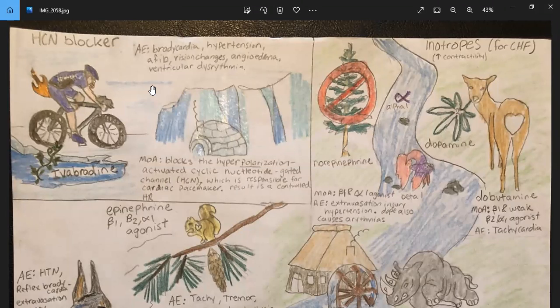Adverse effects, so we have bradycardia. Think about how when it's cold, your heart rate drops, like someone who's hibernating. Like bears that hibernate, their heart rate gets lower while they're hibernating. Hypertension, this little piece of IV is kind of adding a little bit of excess tension to his bicycle.